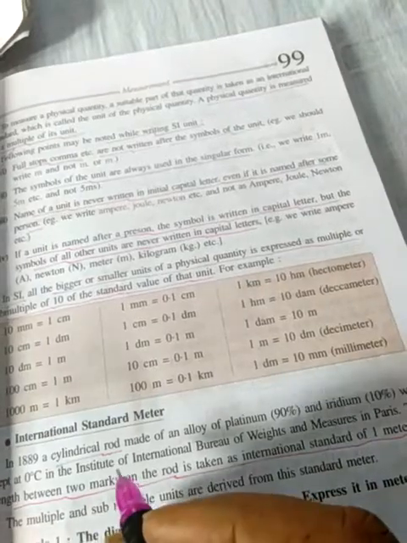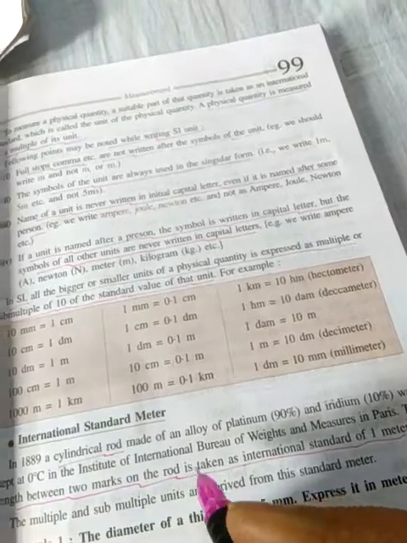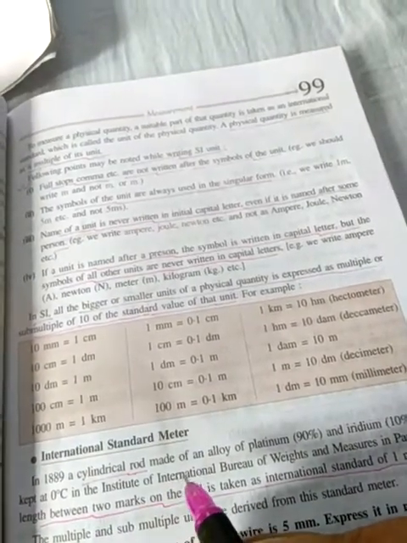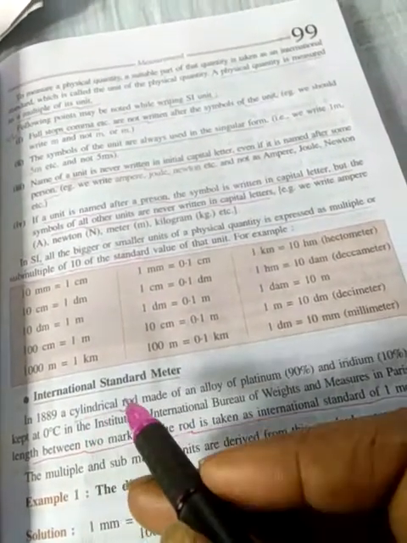So we have to consider the cylindrical rod, and we also have to consider the length between two marks on the rod. On the rod there are 2 marks, and the length between these 2 marks will be accepted as 1 meter. So this is the universally accepted standard to find out the meter. Clear?